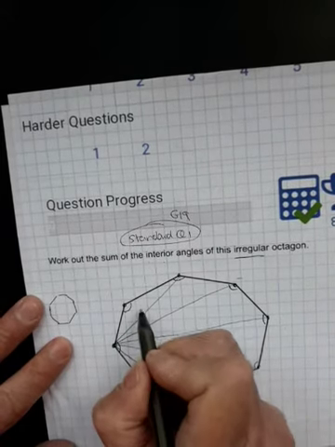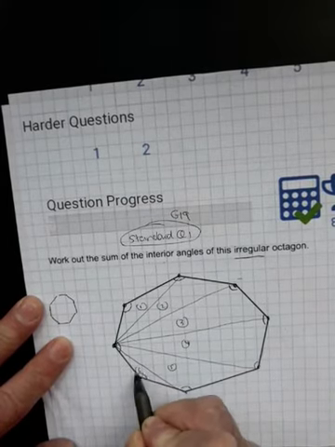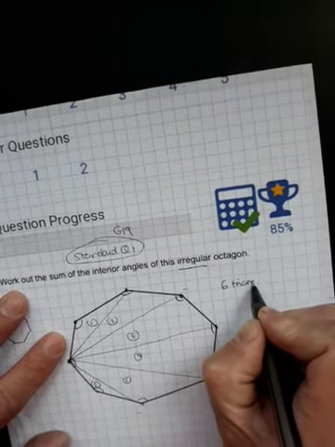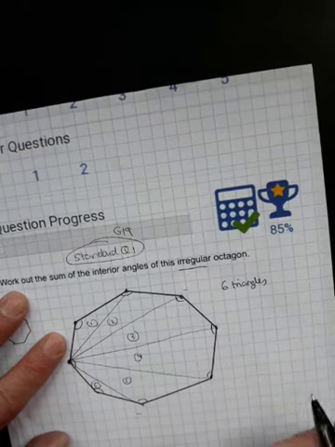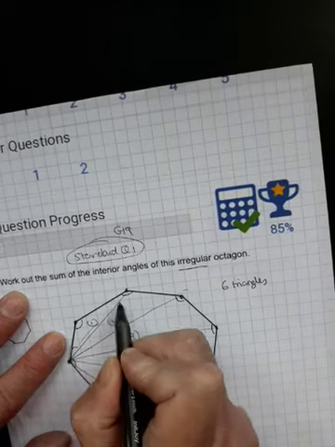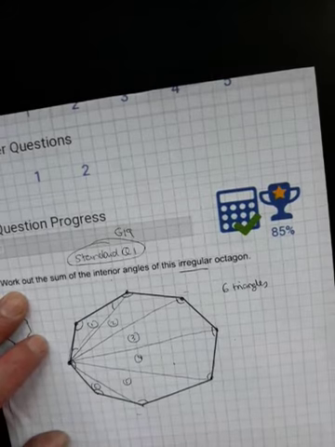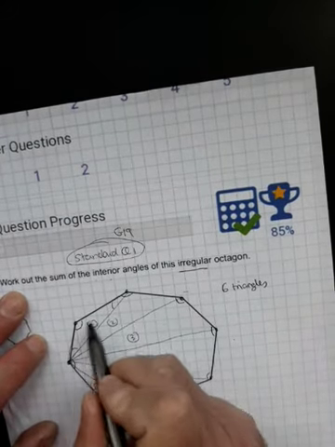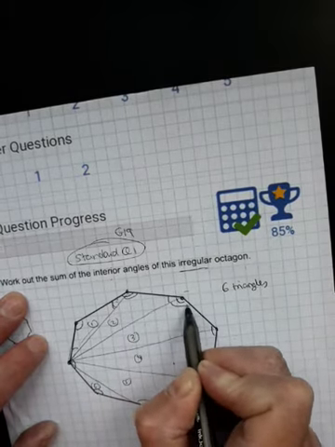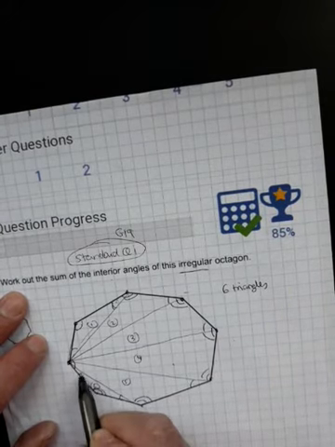So how many triangles have we got altogether? Let's just number them: 1, 2, 3, 4, 5, 6 triangles. Let's write this over here: 6 triangles. The inside angles of one triangle, for example this triangle here, would be 180 degrees, and the same with this one, and this one. All the angles of each triangle together make up the total of the interior angles of the whole polygon.